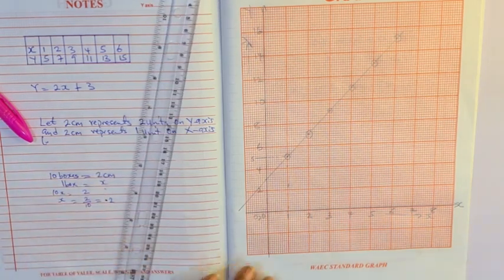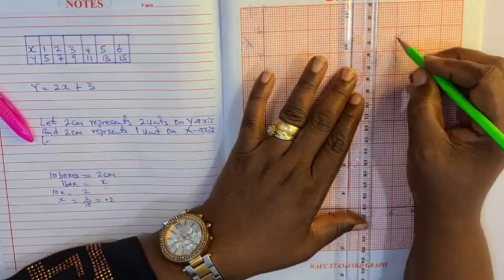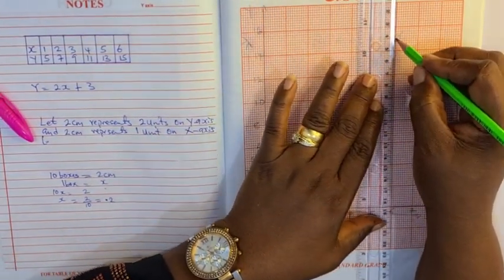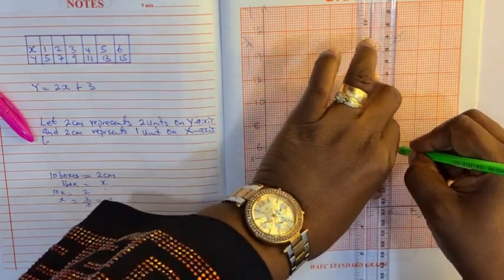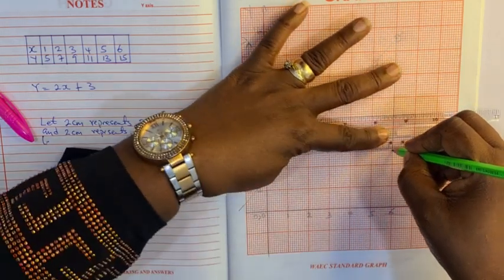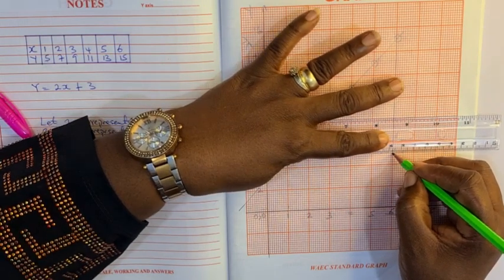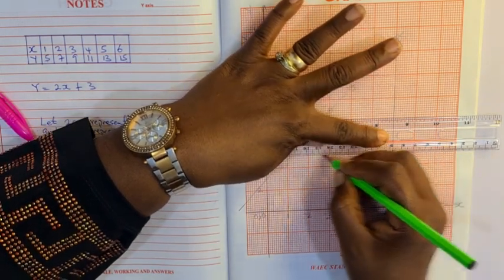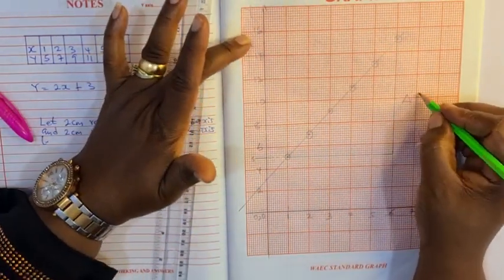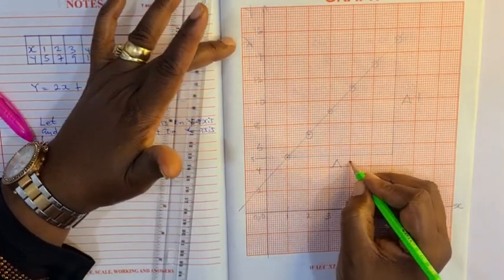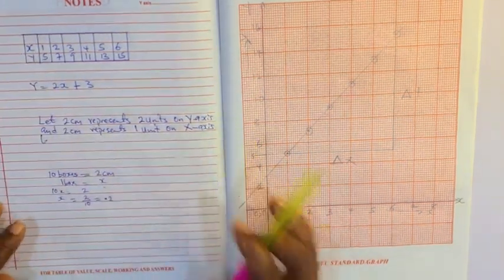Then the next thing is for you to calculate your slope. Your slope must be a large right-angled triangle. We can do it from this point to this point. You can make it this way. So this is the change in y-axis and here is the change in x-axis. Then we have to calculate our slope.